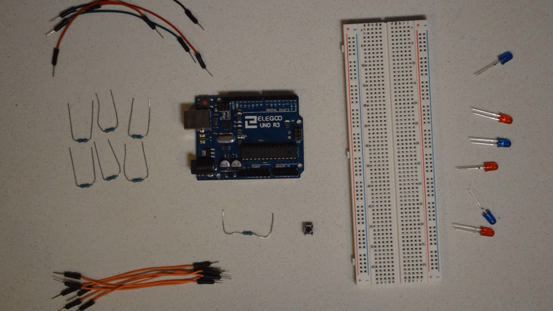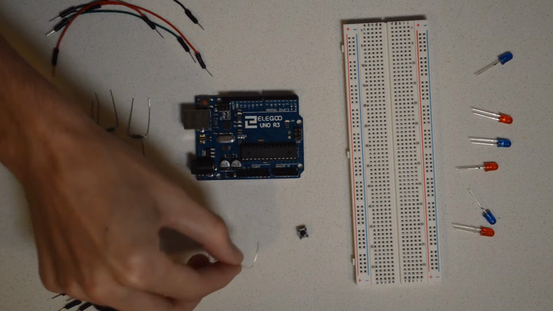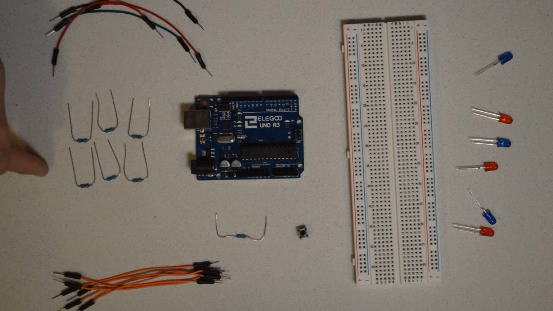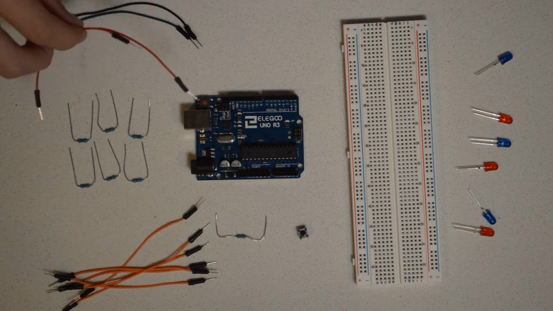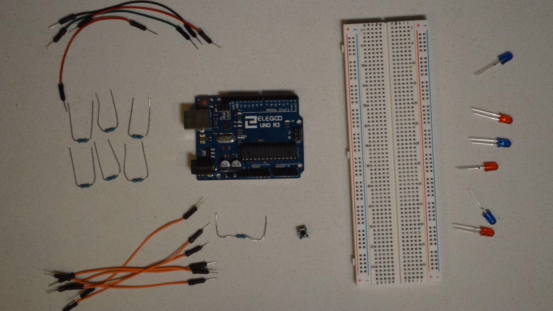For this one, you're going to need 6 LEDs, your push button, a 10K resistor, 6 330 or 220 ohm resistors. You need some jumper wires. That's about it. You need the boards. So let's get started. Let's hop on the whiteboard.